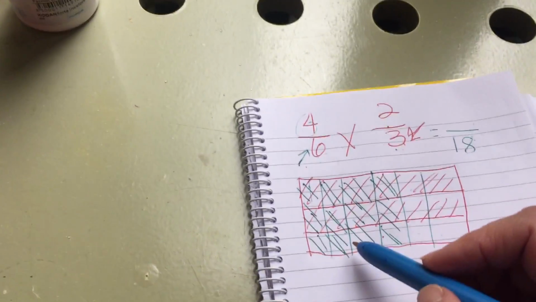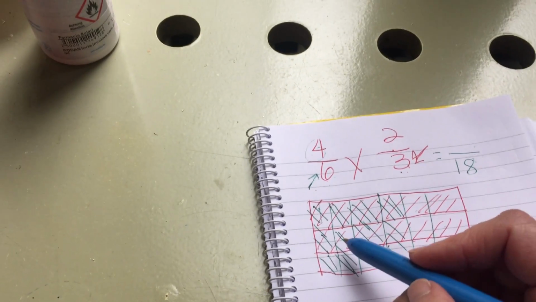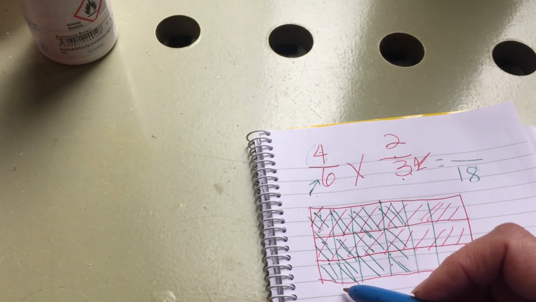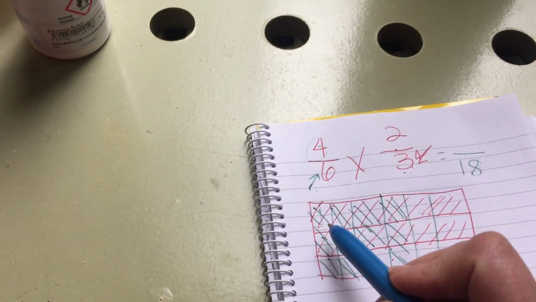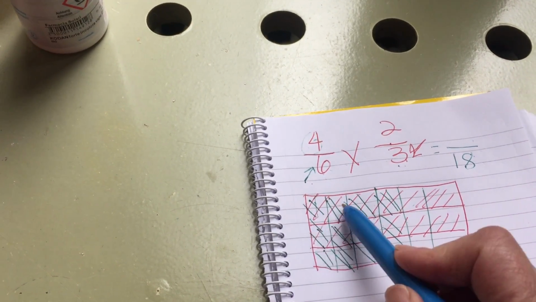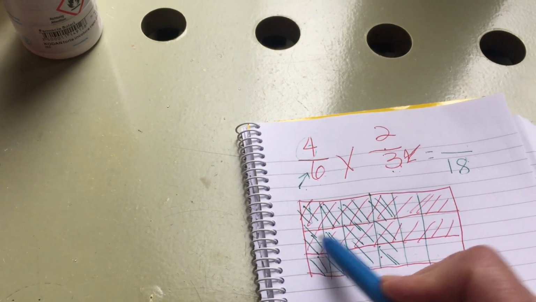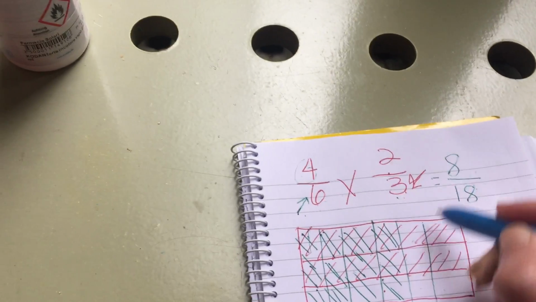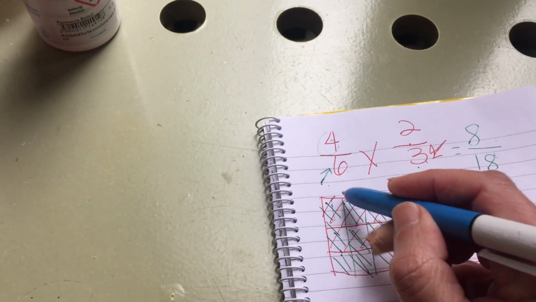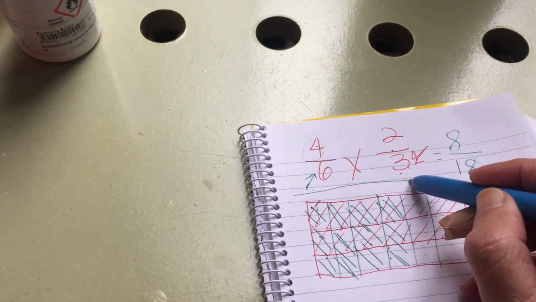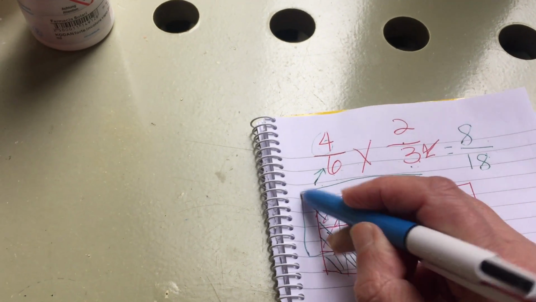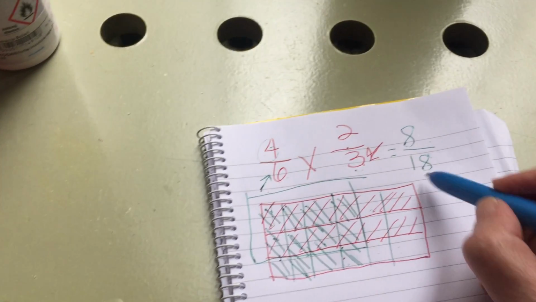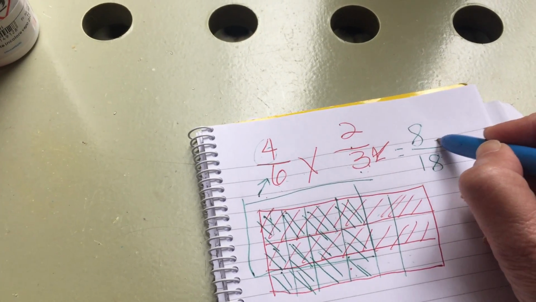I only count the squares that are both shaded with red and green. Okay, so if I count them, I should have 1, 2, 3, 4, 5, 6, 7, 8 that are shaded with both red and green. Okay, that's these right here. Okay, these are not shaded with both colors, and these are not shaded. And so my answer is 8 over 18.